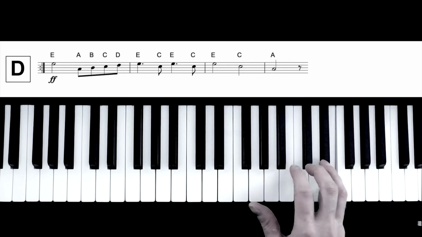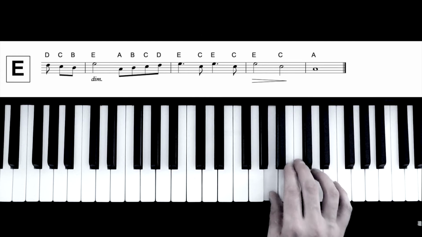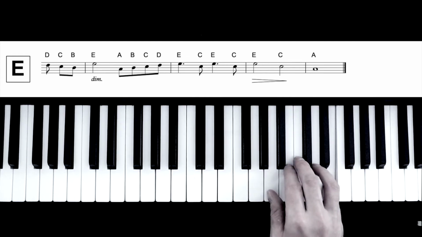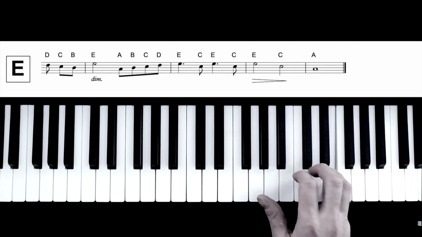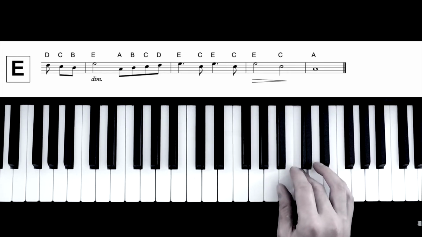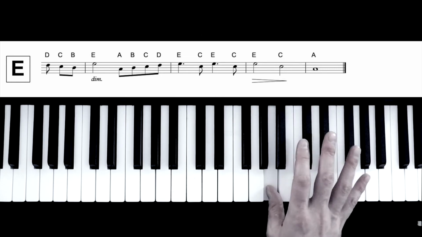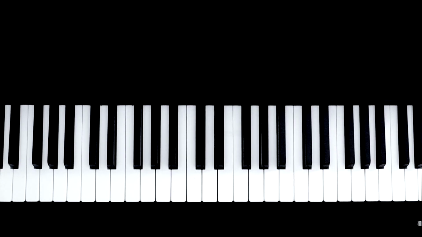rocking between E and C, then slowly in bar 15, hold, and then going on. E, C, E, C, E for 2, C for 2, A for 4, and off. So that's how the whole tune goes, broken down section by section.